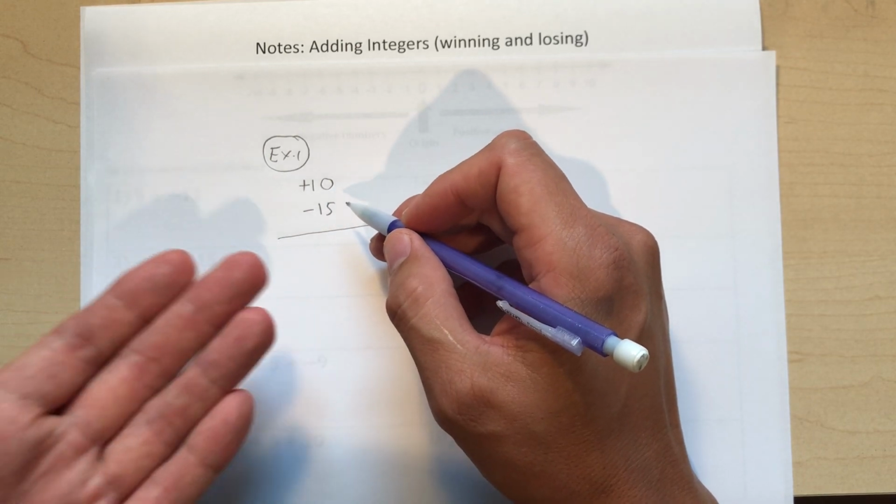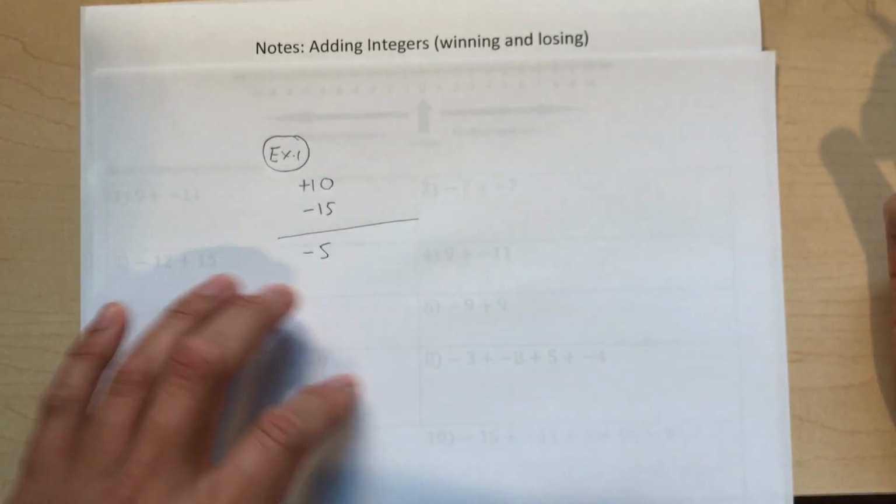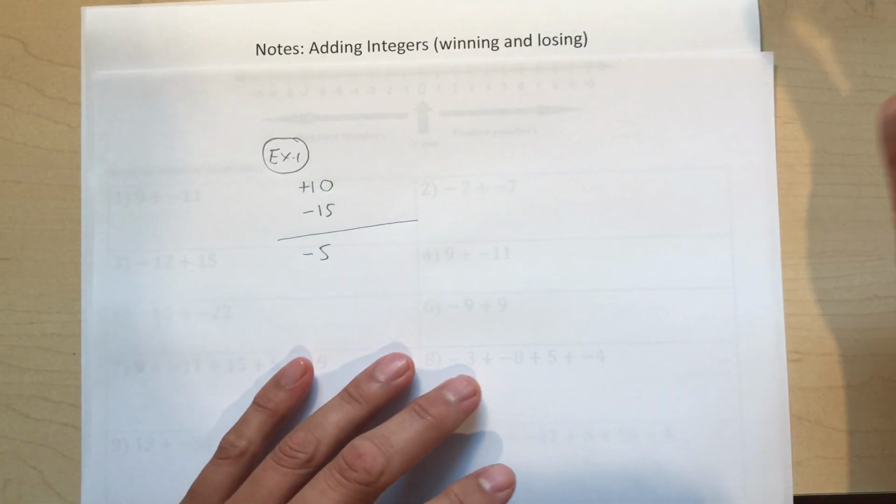As you can see, you have negative 15. That means that you lost more than you won. So therefore your overall score is negative 5. Okay. So something like that. We're going to do that today. For example, here's another one.